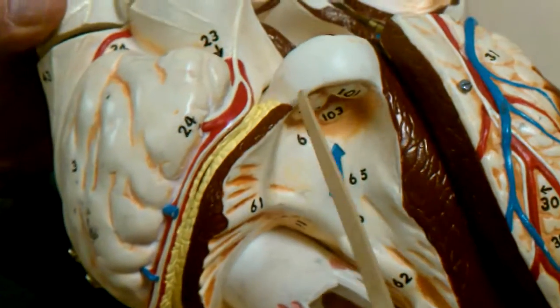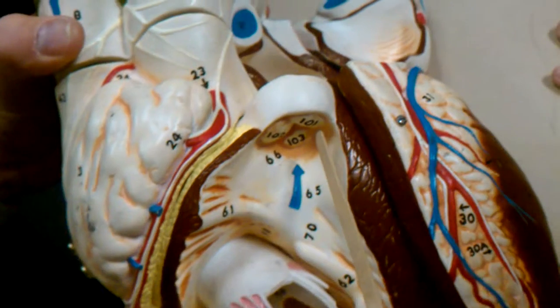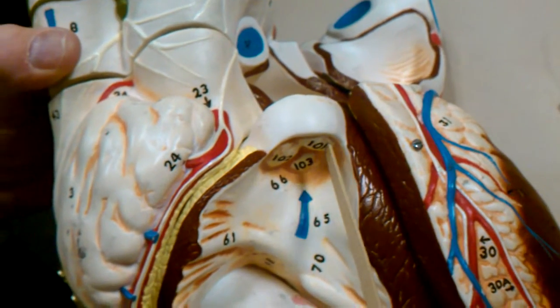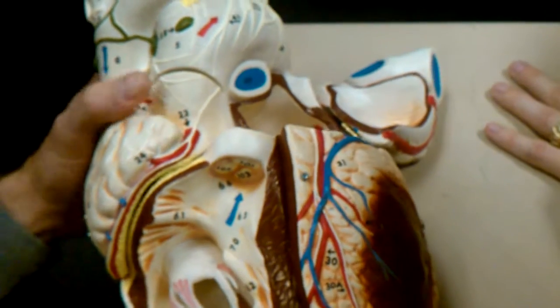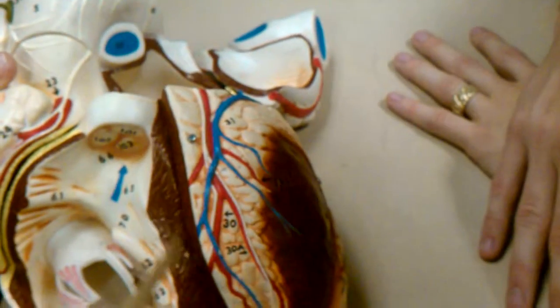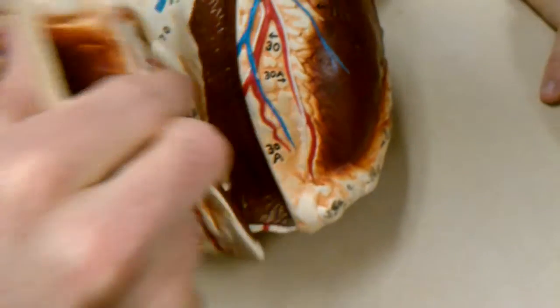This is your pulmonary semilunar valve. You have 3 cusps there as well. You have an anterior, a right, and a left. And then this would be your interventricular septum. And I believe that's everything in that side.